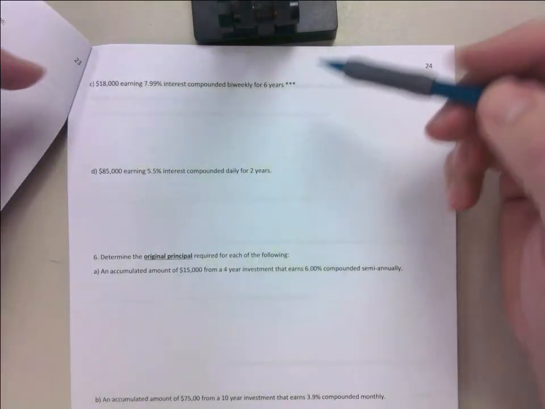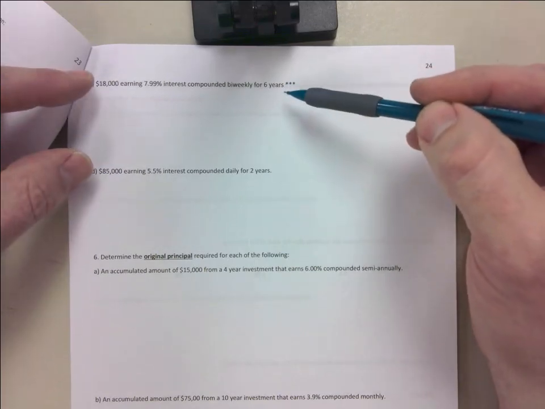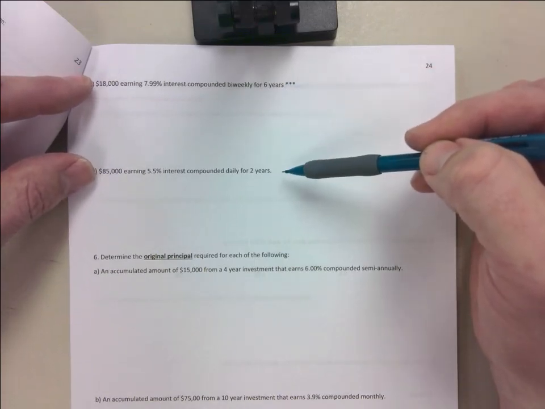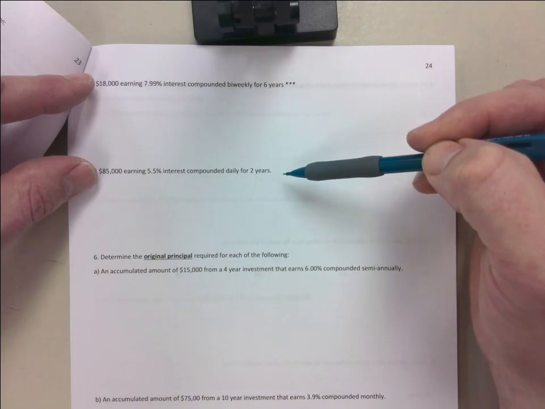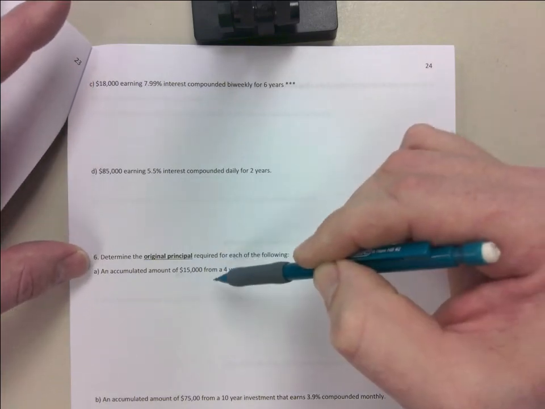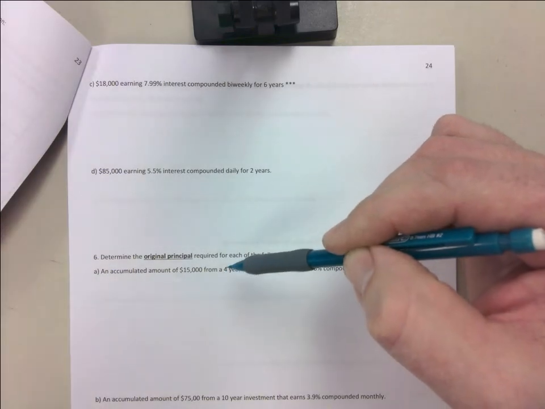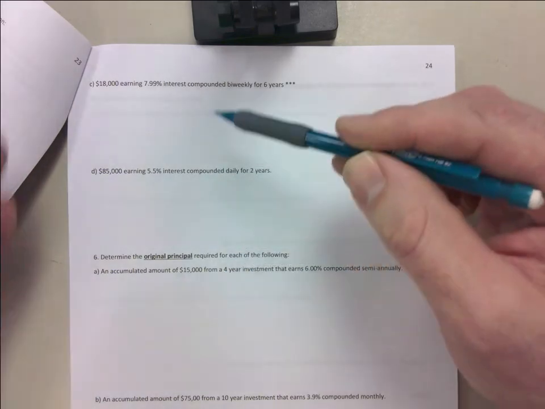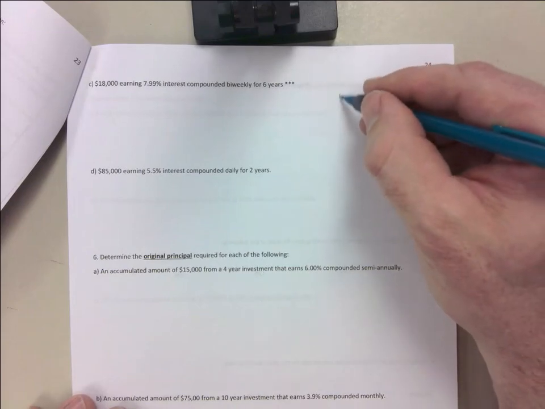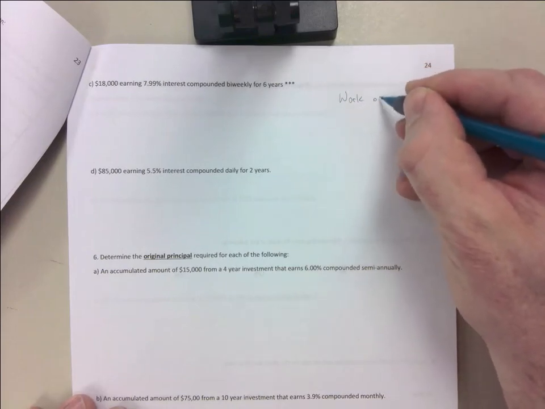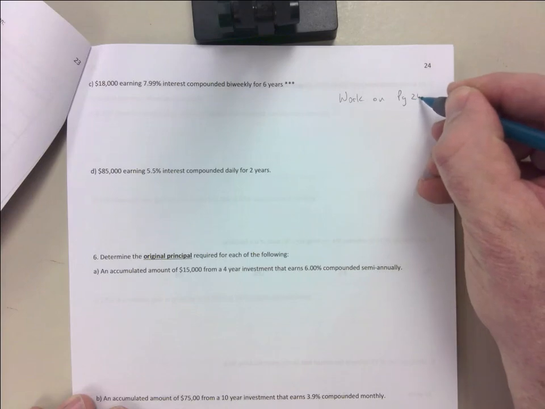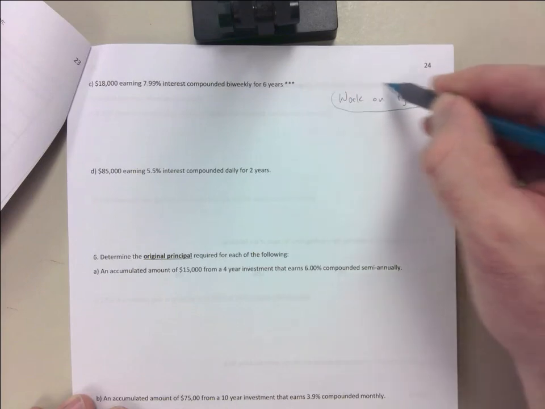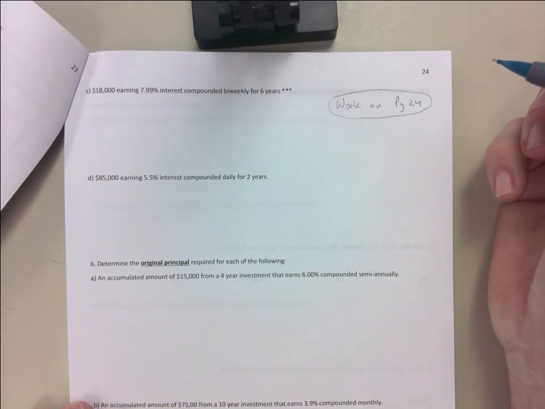And just look up here real quick. The first two is just basic compound interest formula, like we've done yesterday. When you get to 6, then you are applying what we did just now, okay? But I want you to work on this. Work on page 24, because I will move on to that app that I was talking about.